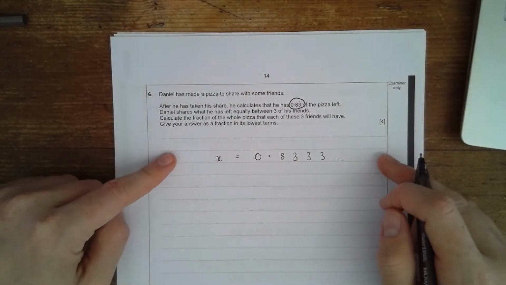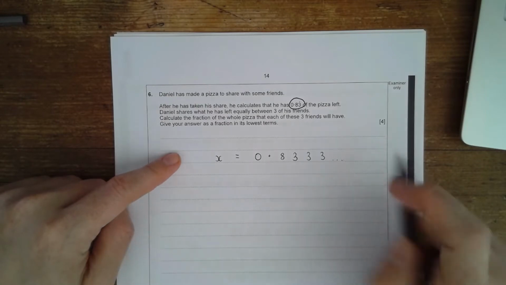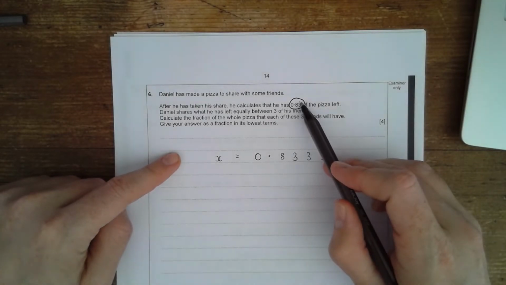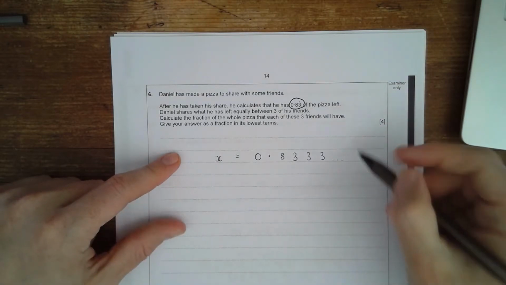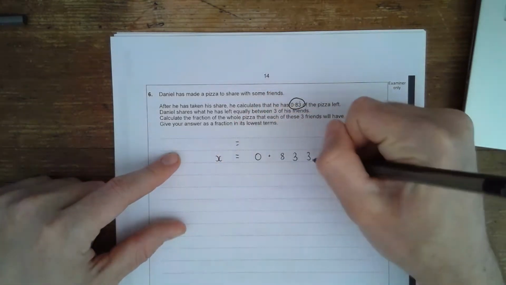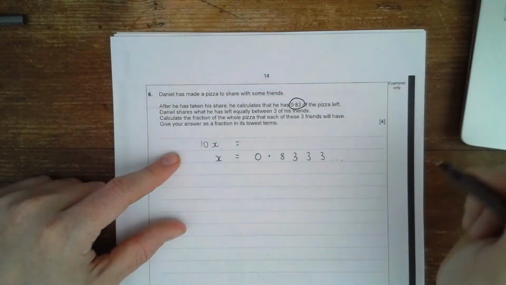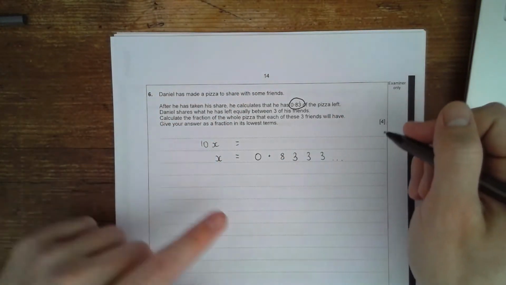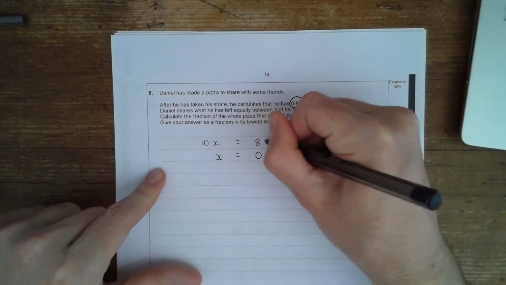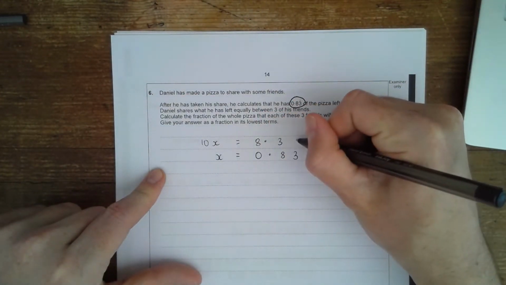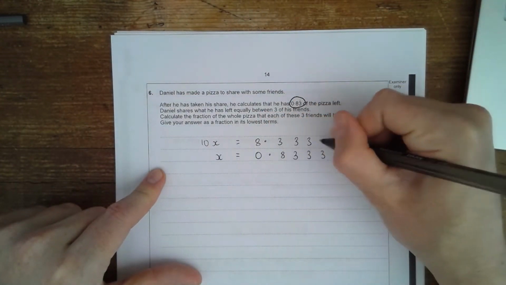Now notice I left a line there. There's a reason why I left a line. It's because there is 1 dot there, so I'll times by 10. If it was 2 dots, I'd times by 100, and 3 dots, I'd times by 1,000, and so on. 1 dot, I times both left and right side by 10. x times by 10 is 10x. And then 0.833333 times by 10 will shift everything along one place in terms of its place value.